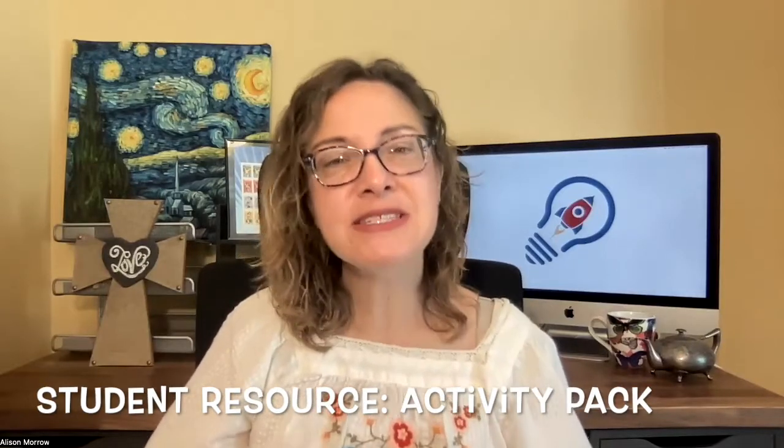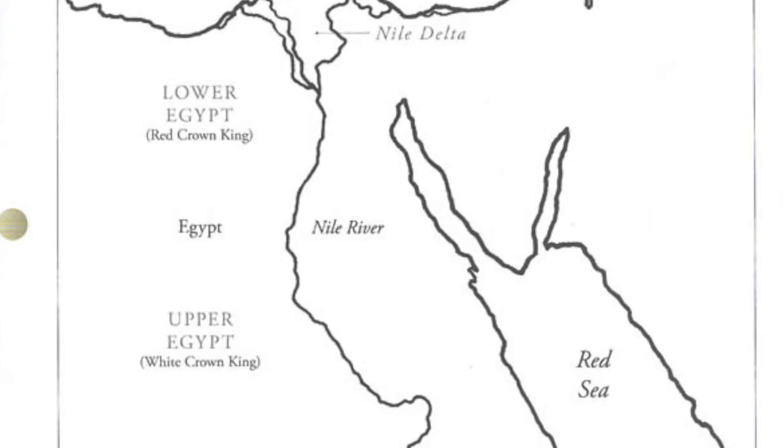Now, there might also be an activity pack. Sometimes this is something that's geared towards the student, and actually sometimes it's geared towards the parent. It just kind of depends on the program. But the activity pack is going to have extra activities. It's not the workbook. It's not going to be the direct response of the student to the instruction. It's going to be activities that are going to further drive home the instruction.